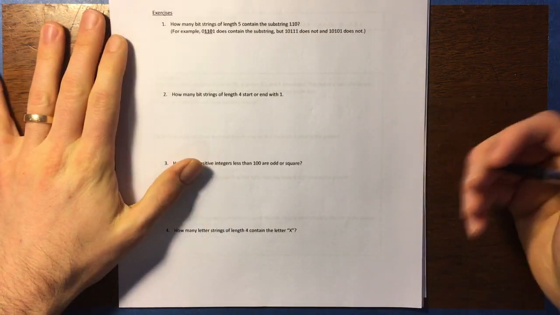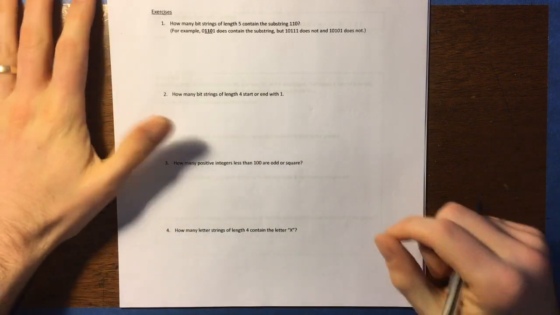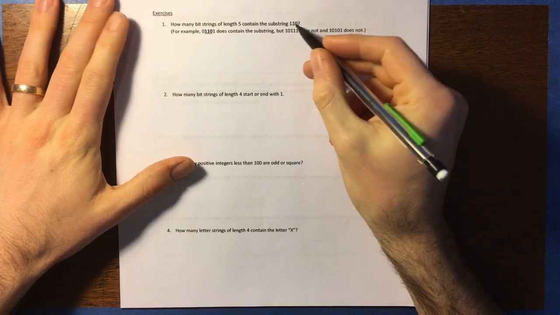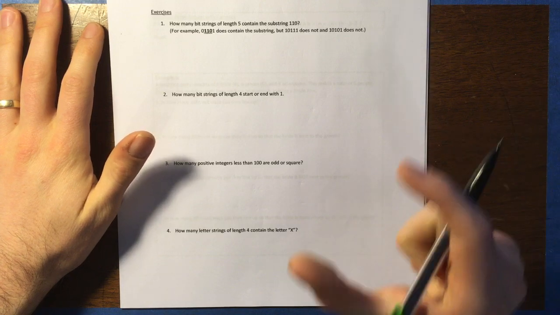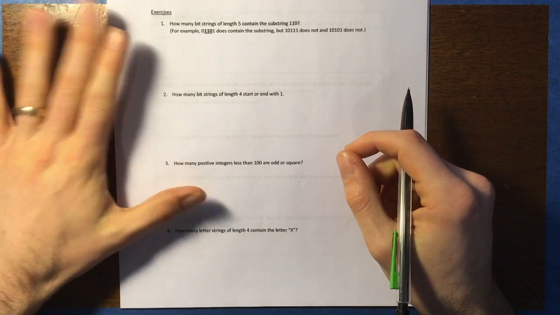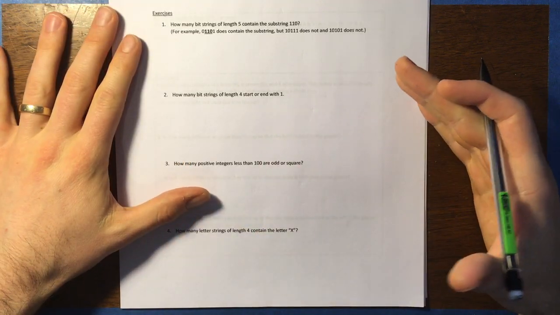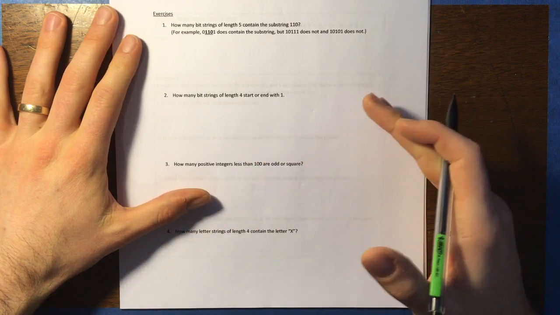All right, so let's go over these exercises. The first one here deals with the idea of a pattern in a string. I'm calling it a substring. A substring is a portion of that string. In this case, we're looking for something consecutive, a consecutive substring.